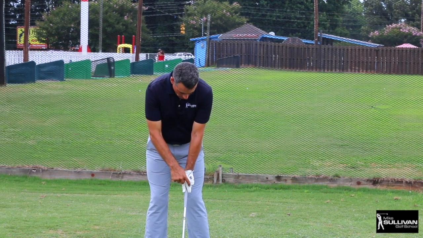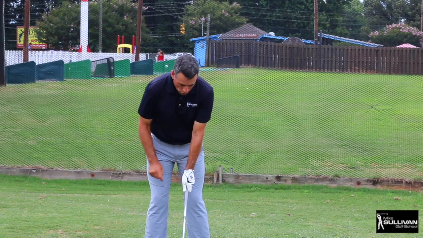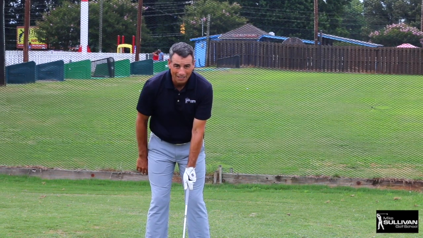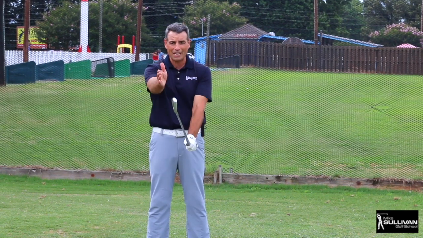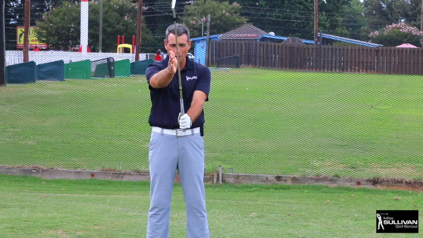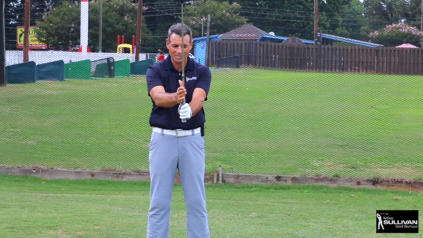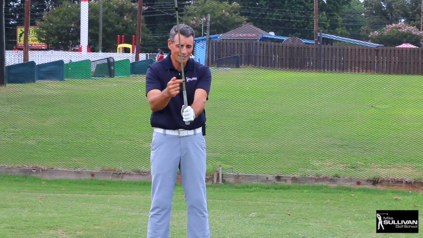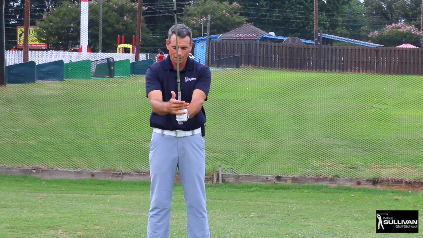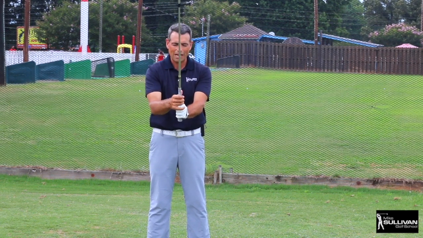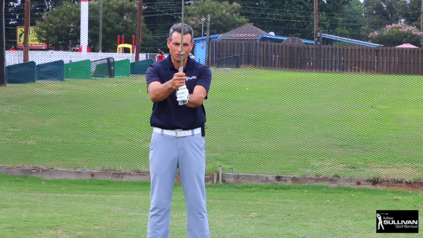I can look down and see 1, 2, all the way to the 3rd knuckle on my top hand, my left hand. My right hand, when it goes on, I'm going to think about the palm of my club matching up with the club face angle. So my palm is pointing straight down here parallel to my target. And you can either overlap or interlock. You can even put all 10 fingers on the grip.